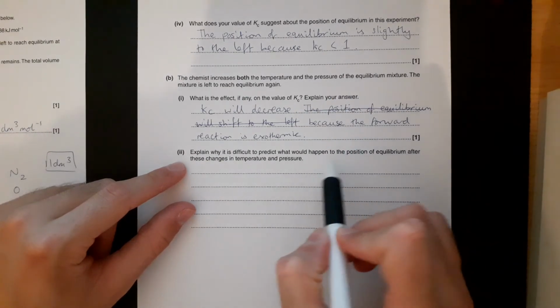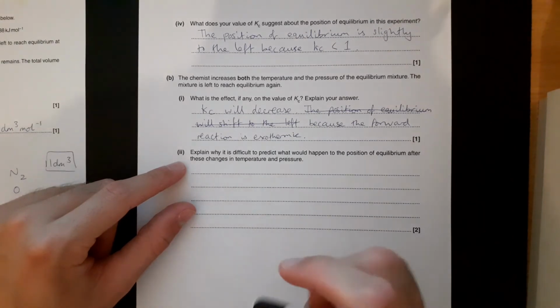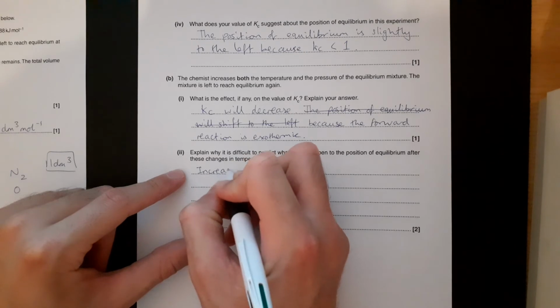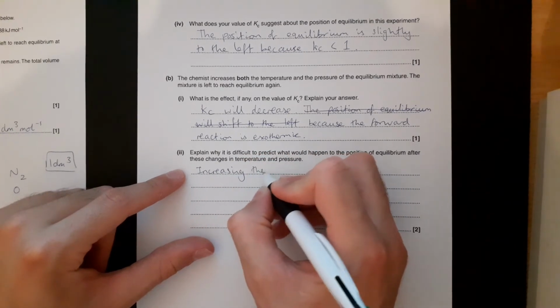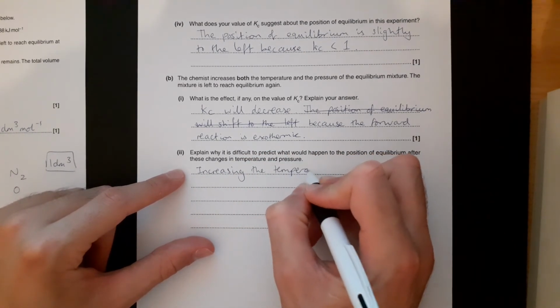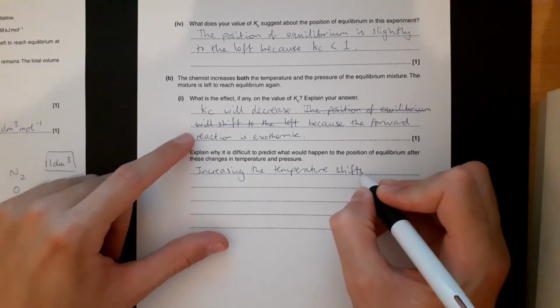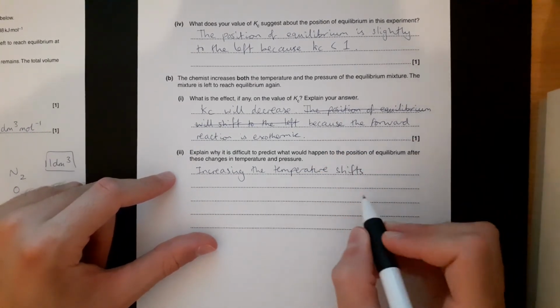Okay. We've already answered half this question, right, with the temperature change. So we can say increasing the temperature shifts the equilibrium to the left. We already explained that. And actually, it should go in this question rather than there.